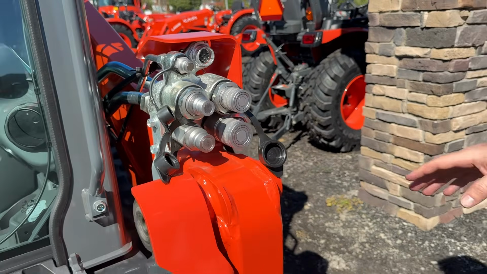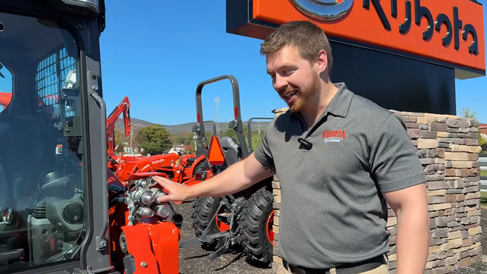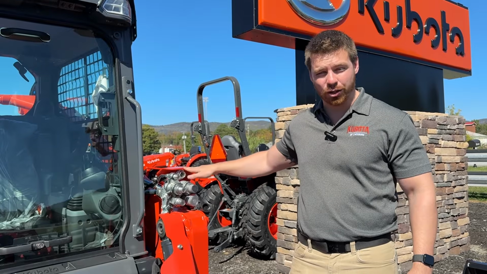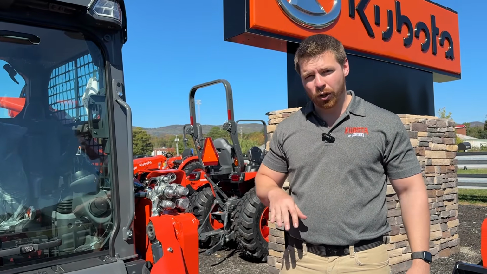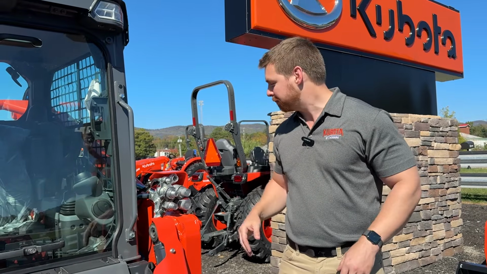So real quick on the electronics, on a Kubota, if you get the high flow machine like this one with four ports, it comes standard with this 14-pin connector. On a standard flow machine, that's not installed from the factory, so you'd have to add that on.